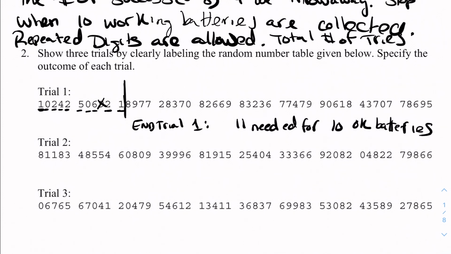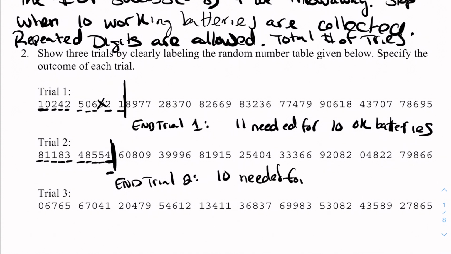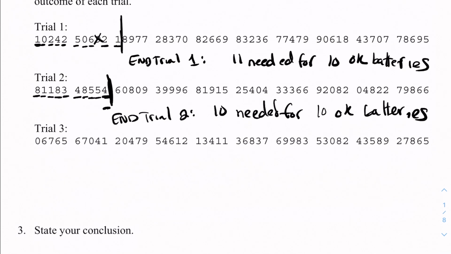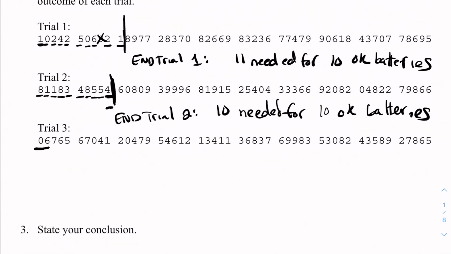So the next time, again, we're looking for the number 9. 8's good, 0's good, 2, 3, 4, 5, 6, 7, 8, 9, 10. So we can just end our trial right there. So we needed 10 okay batteries. That wasn't that bad. And then the last one. We have 1, 2, 3, 4, 5, 6, 7, 8, 9, 10. End there.